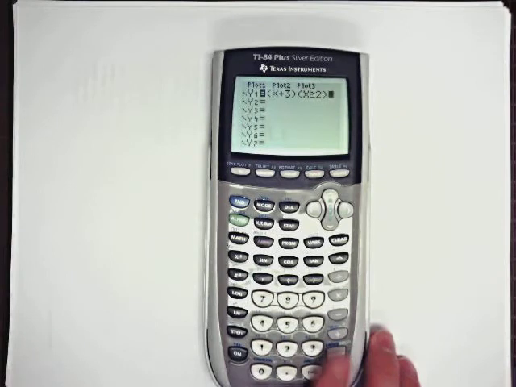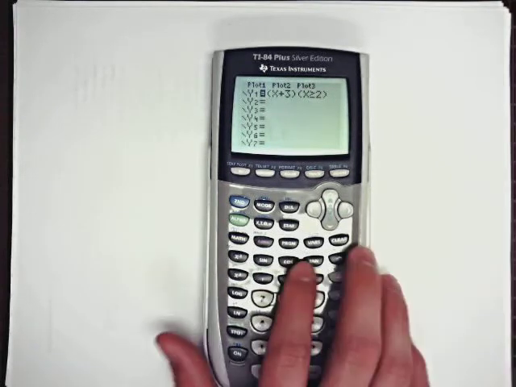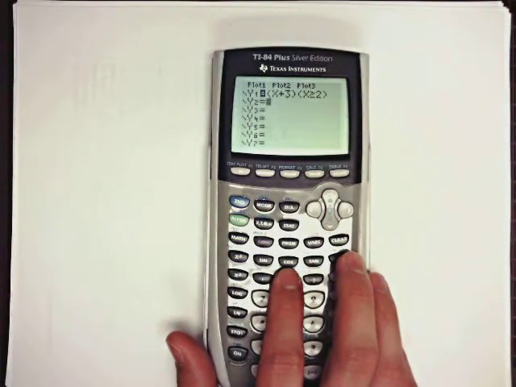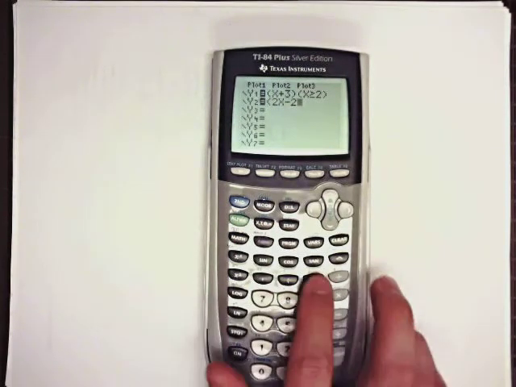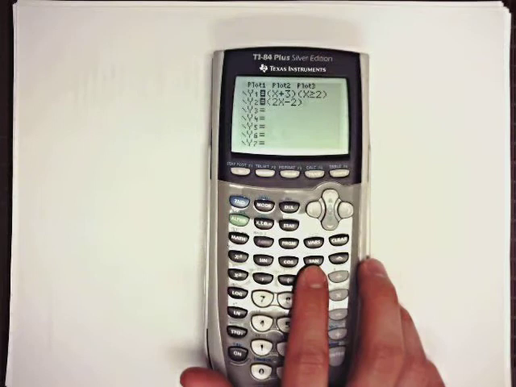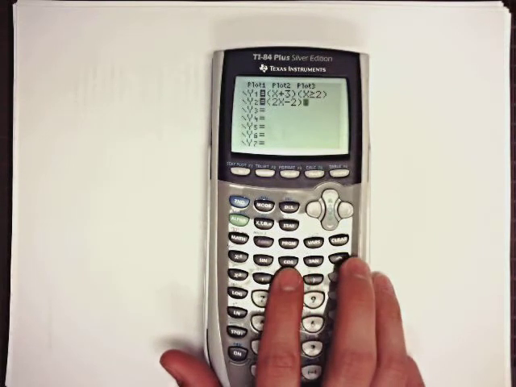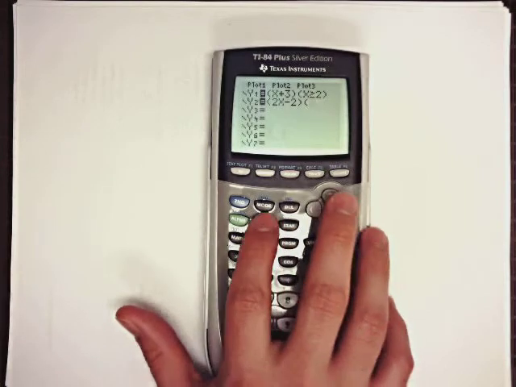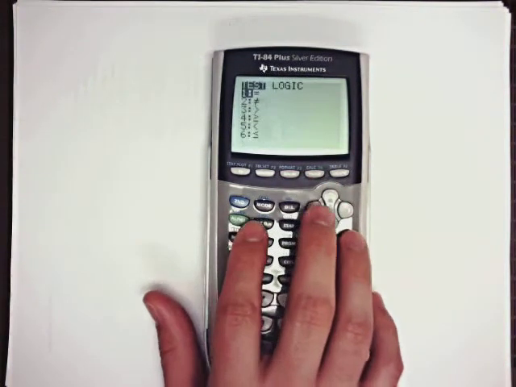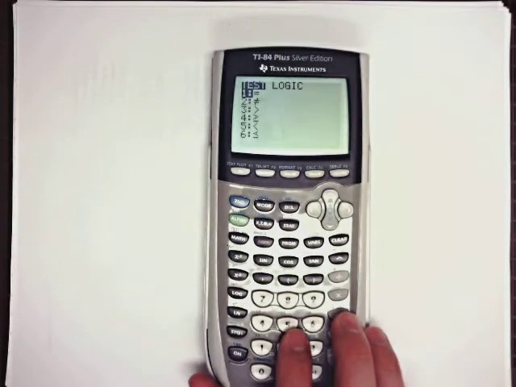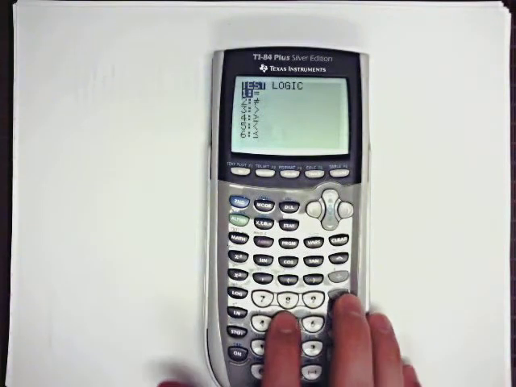Our second equation, 2x minus 2. So parentheses, 2x minus 2, close parentheses, and then that's if x is less than 2. Left parenthesis, x, second, math, less than 2. Okay, less than is number 5.